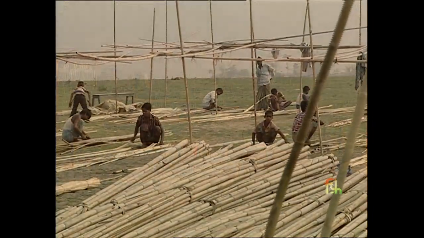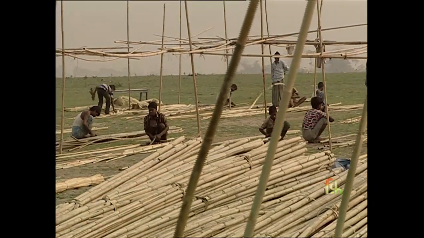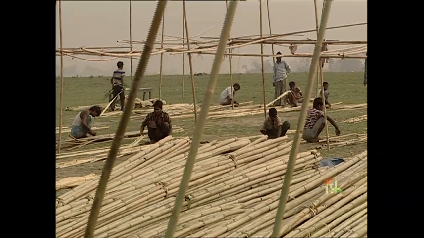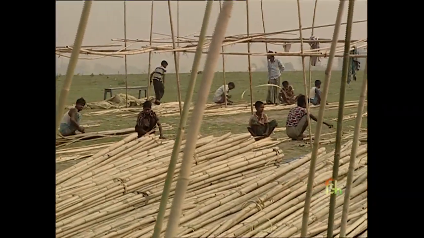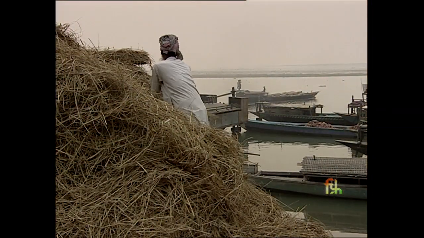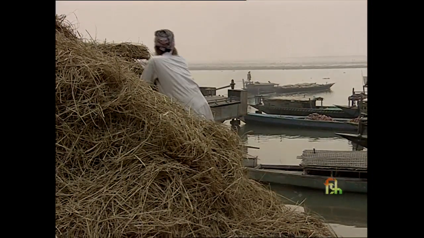The river is the economic lifeline of the people, and nowhere is it more evident than at Dhubri, where bamboo products, cattle and items of daily use form major trade items with areas across the river.